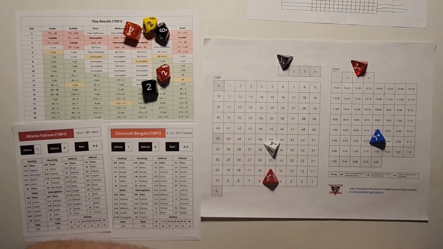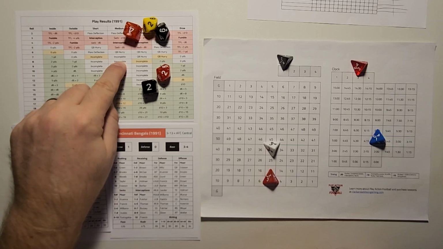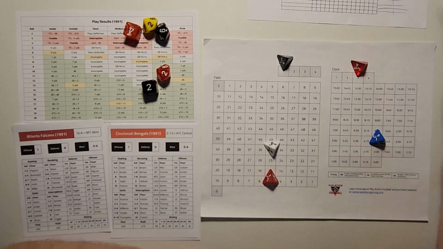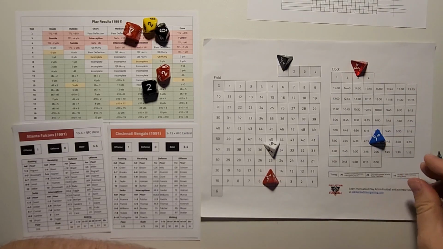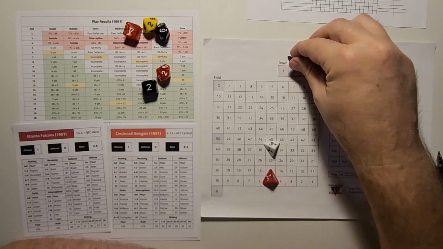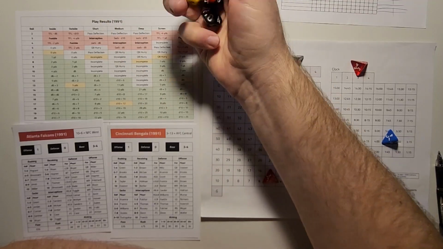Medium pass against a base defense. That's a -2. That makes them overall -1. So 8 minus 1 is 7. So as good as they look there, they come back with an incompletion. That goes to Andre Rison again. Let the man catch his breath. 2nd down and 10.